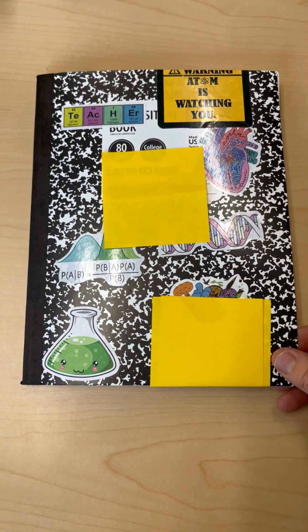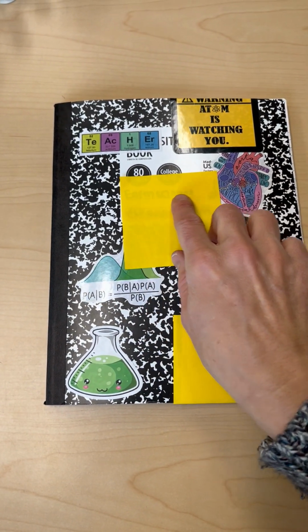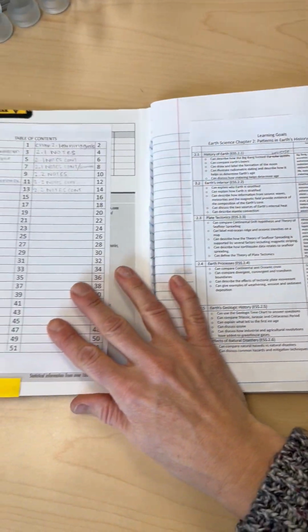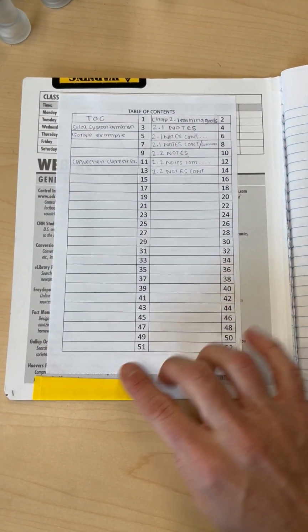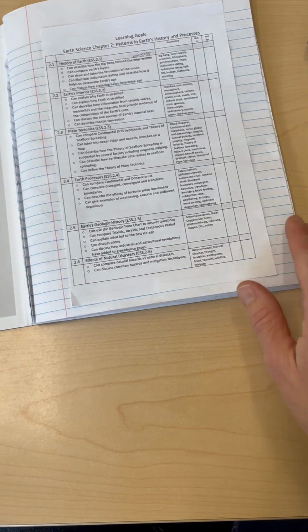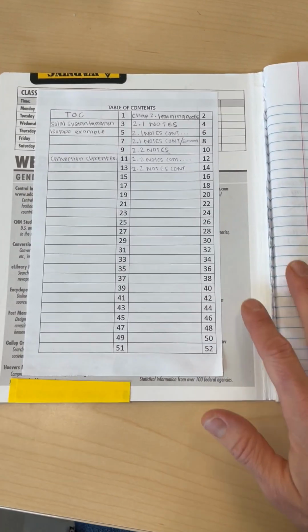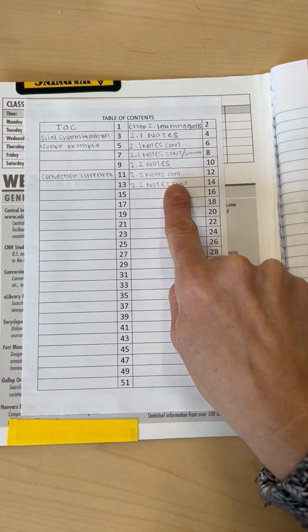an interactive notebook using Cornell Notes. The student should have the class as well as their first and last name clearly written. You open this up, you've got table of contents. Notice the pages are numbered starting with 1, 2, even is always on the right, odd is always on the left. The table of contents is filled out correctly so far.